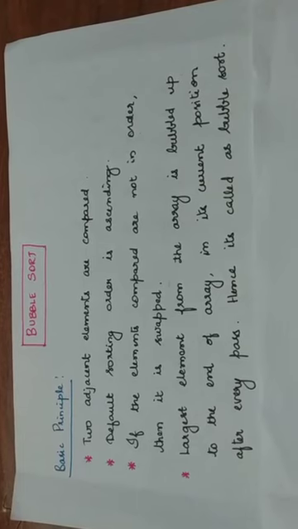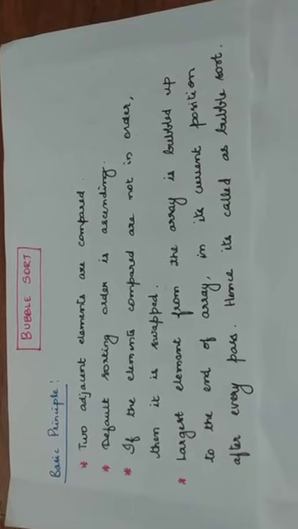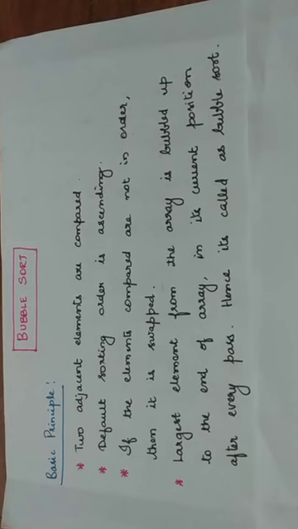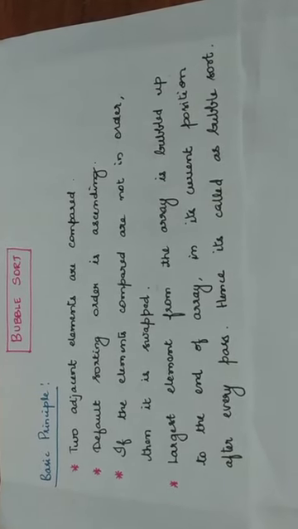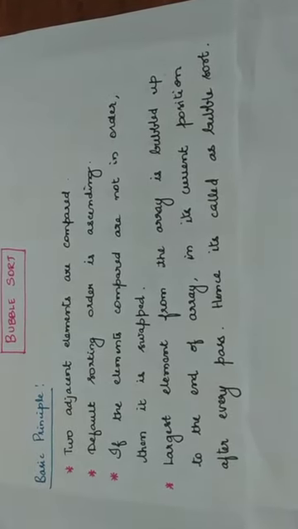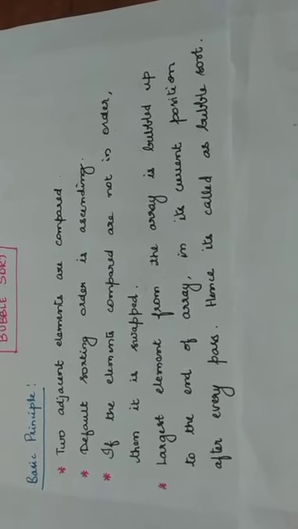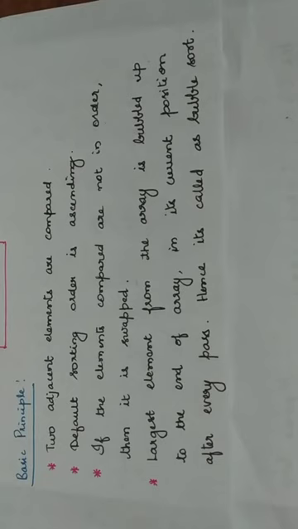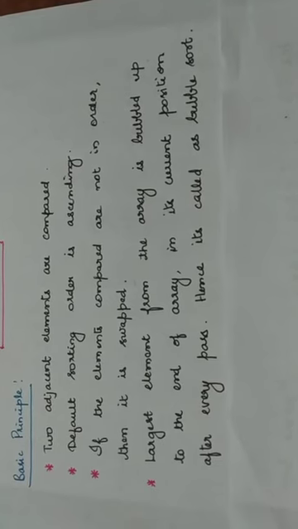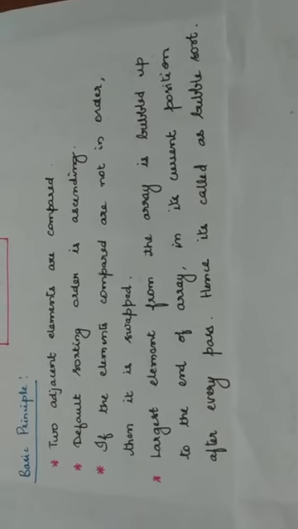In bubble sort, we compare two adjacent elements, and after comparison, if they are not in a particular order, then we swap them. When this process is done continuously, the largest element from the array is bubbled up to the end of the array into its proper position after every pass. Hence the name bubble sort. We will see an example for this bubble sort.